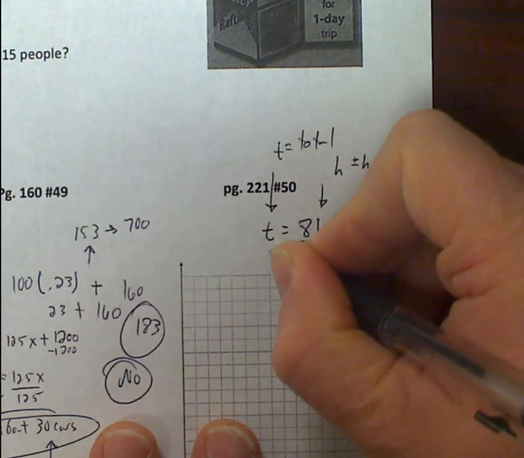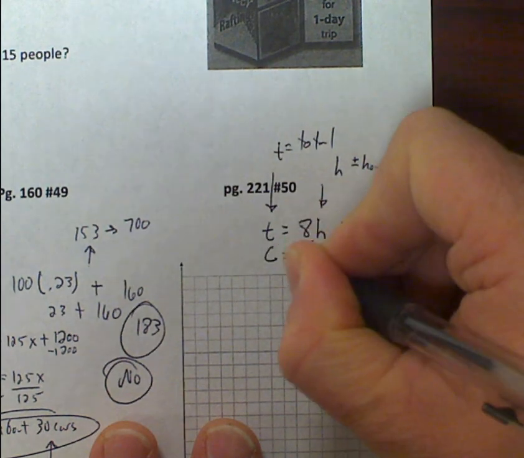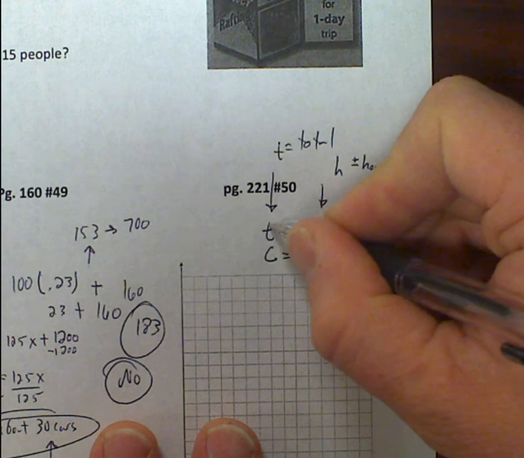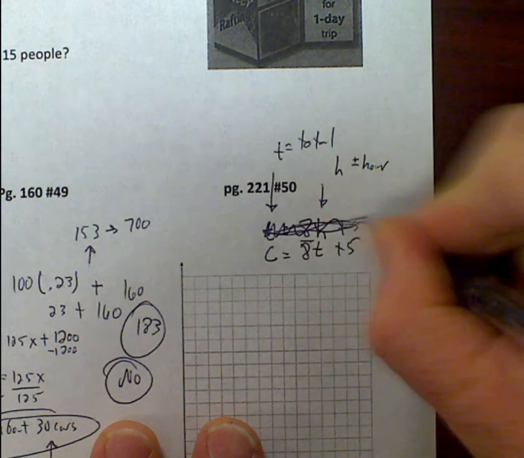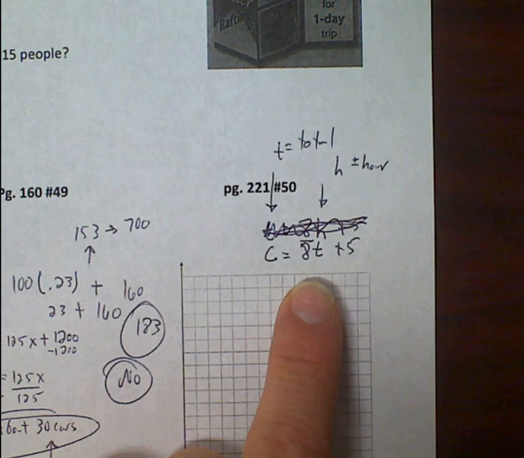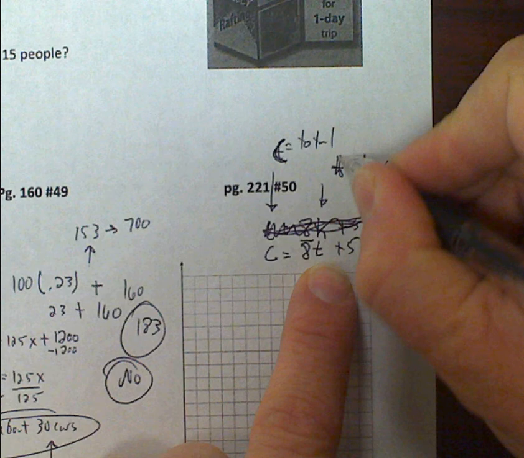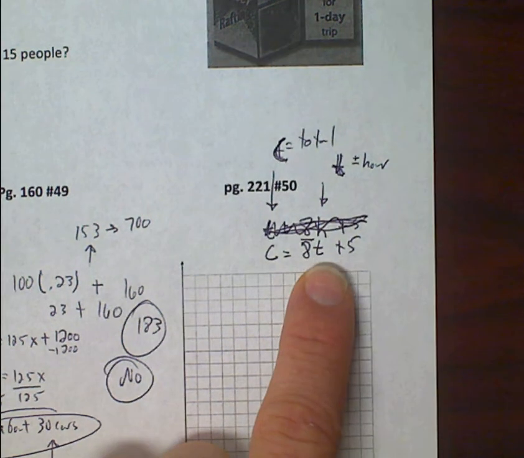So they actually used C for my total money, and then they used T for my hours. So I should have read what they wanted me to call my variables. So my C is actually going to be my total, and my T is actually going to be my hours.